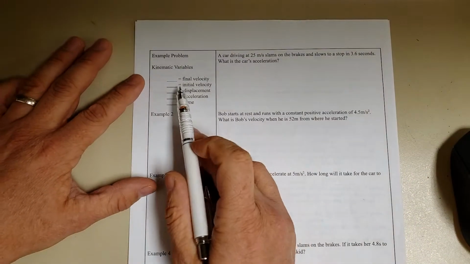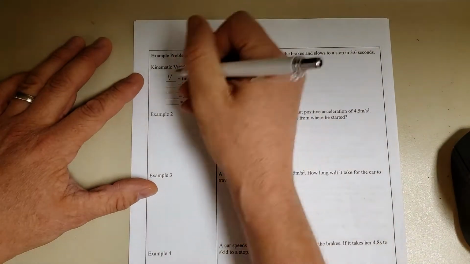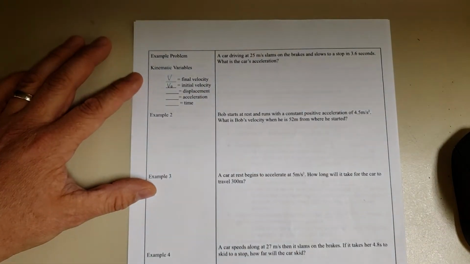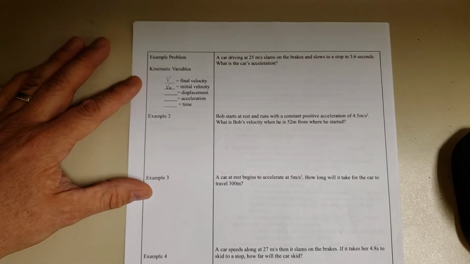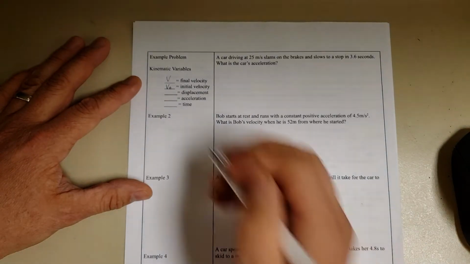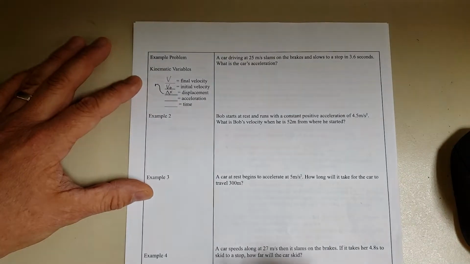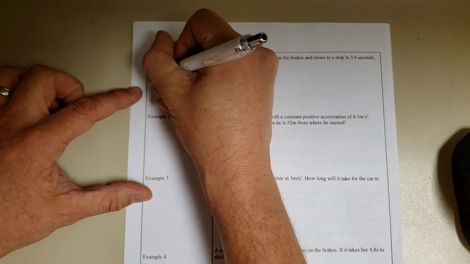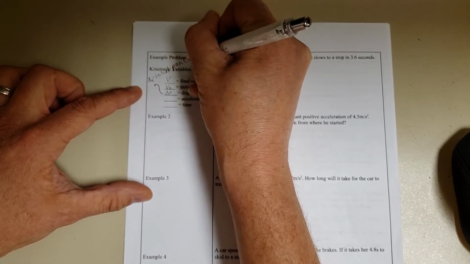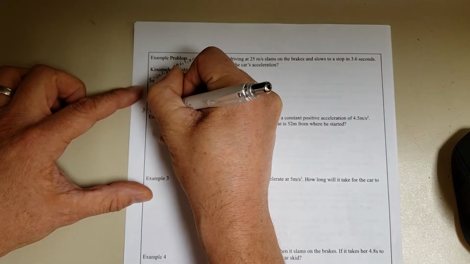First, let's make sure we understand what our kinematic variables are. Just v with no subscript is our final velocity. V naught is our initial velocity. Remember that naught just signifies that the initial time is assumed to be 0, and so that's where that 0 comes from. So the velocity at time 0, this is the velocity at any later time. Our displacement is delta x, and remember that when we're talking displacement, we're talking about positions. So x naught is our initial position, and then just x by itself is our final position.